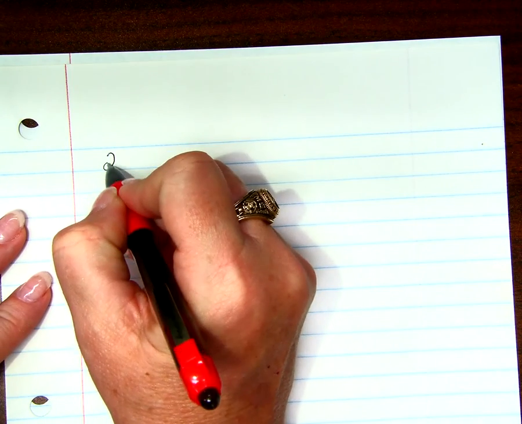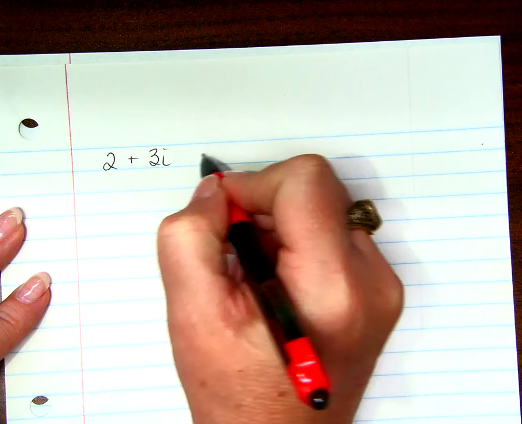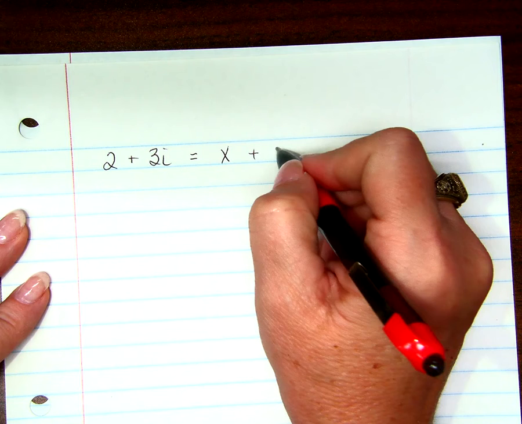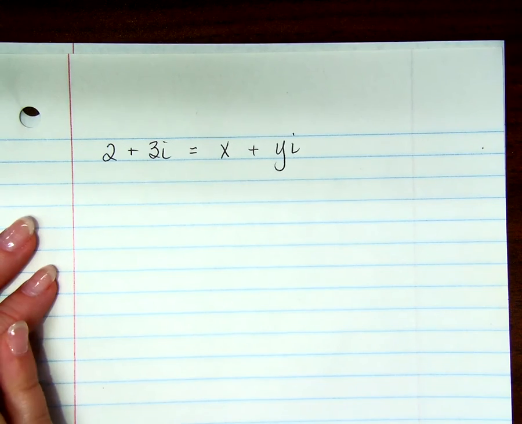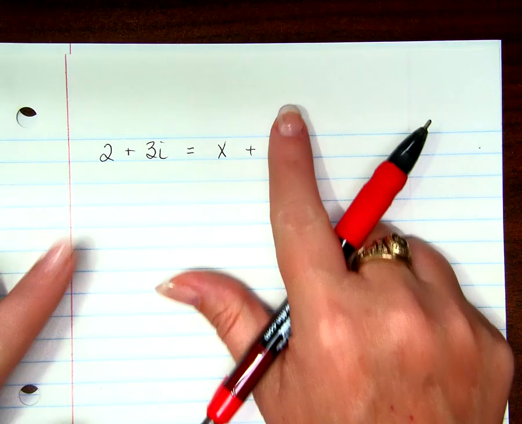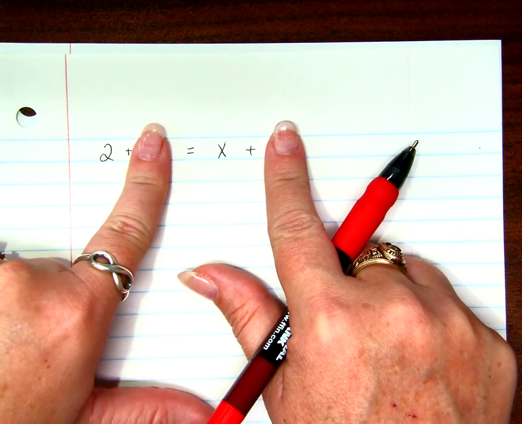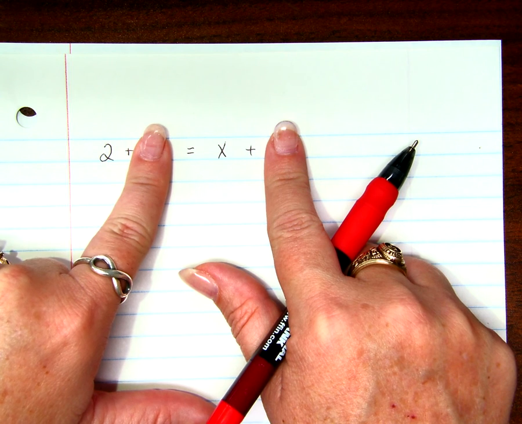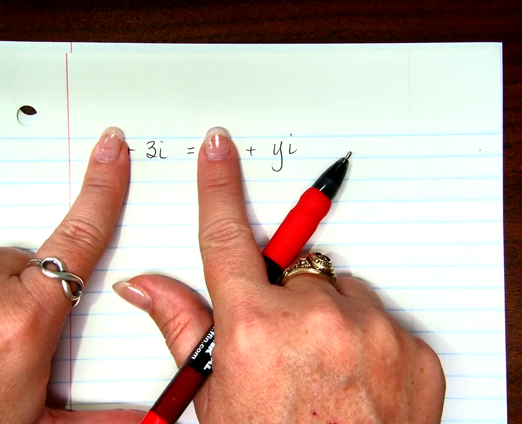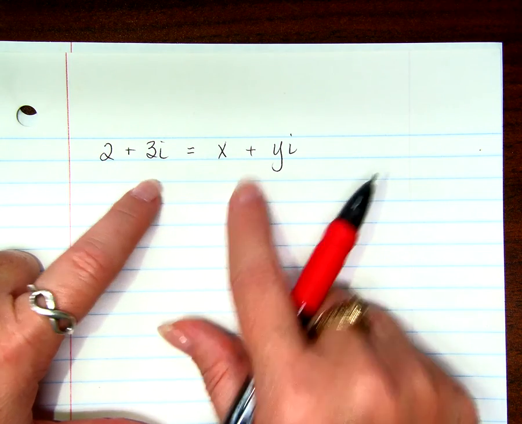All right, so the other thing I want you to really keep in mind is that what if I had an equation set up like 2 plus 3i equals x plus yi, and I said solve for x and solve for y. That looks like a mess, right? Except you just have to know that the real parts have to be the same. What's x equal? 2. The imaginary parts have to be the same. What does y have to equal? 3. Done.